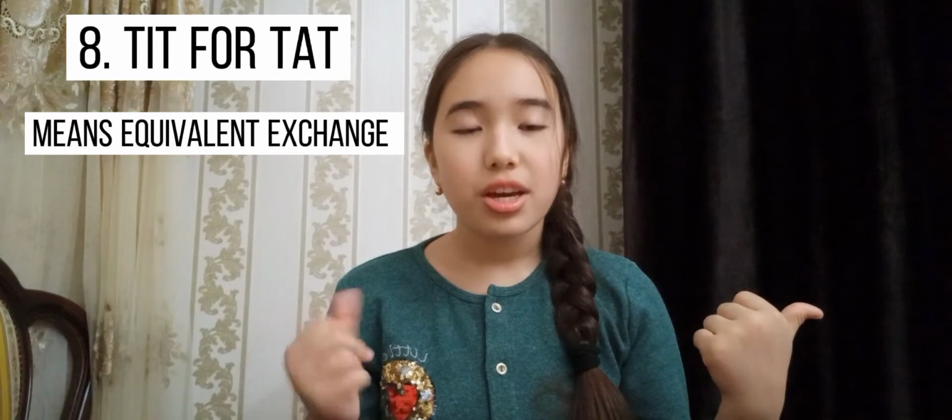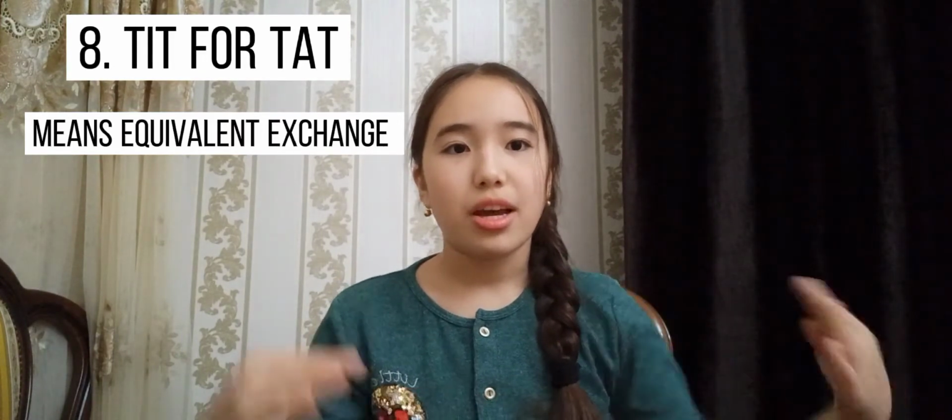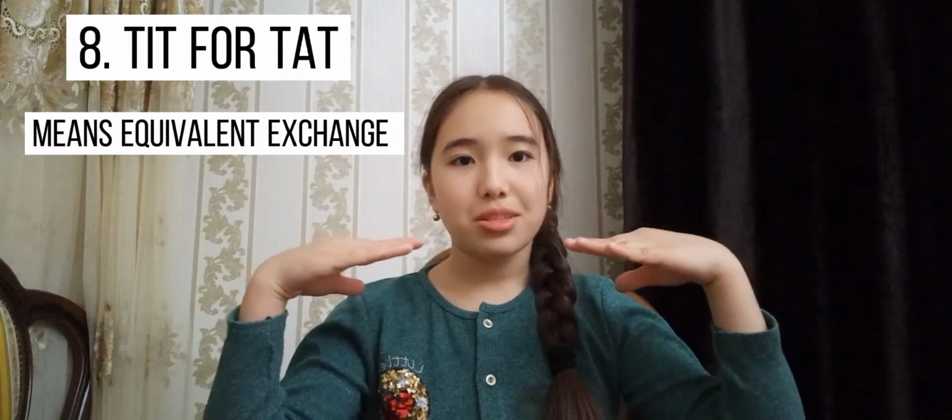But in exchange, he will just give me money, because she really needed them, but that wasn't good. That she betrayed her. That was a lesson about traitors. So the tit for tat means to do something in exchange, like an equivalent exchange of something, on the same level, equivalent things that two sides agree to do.